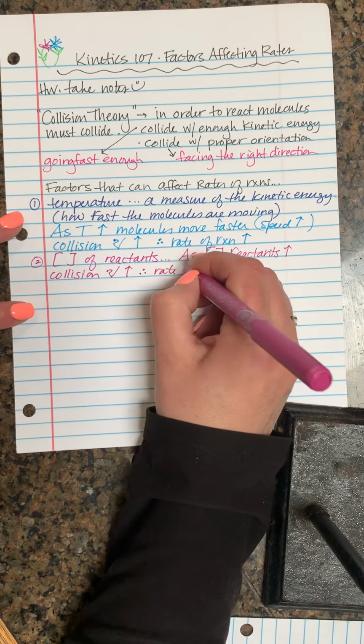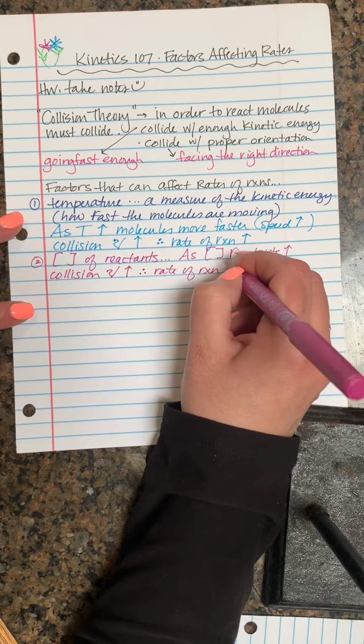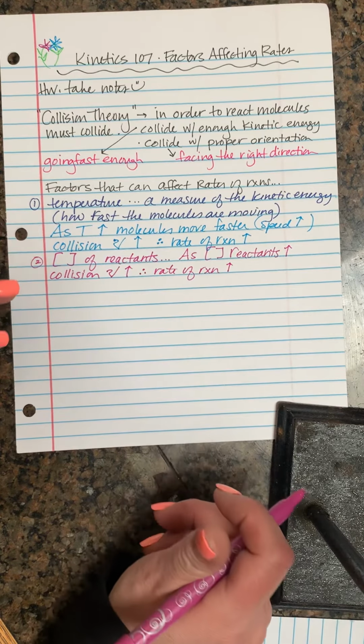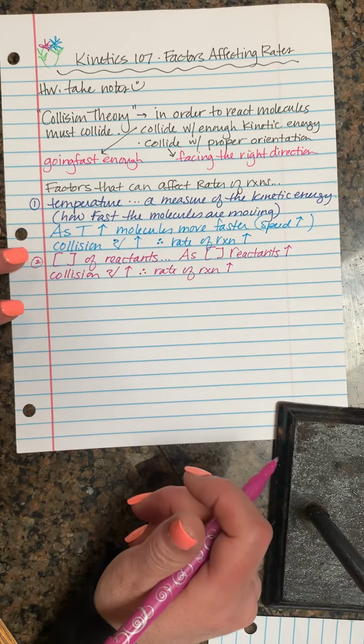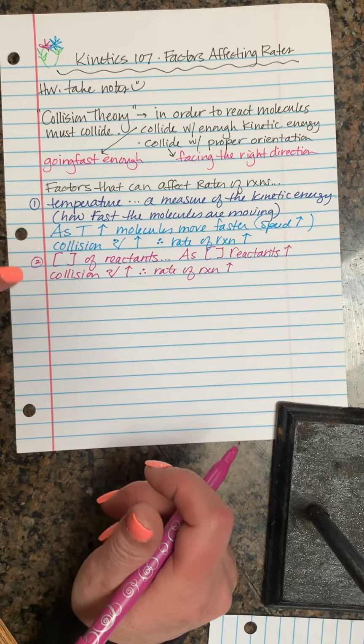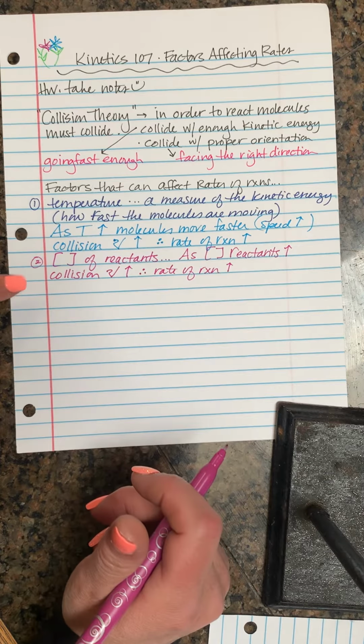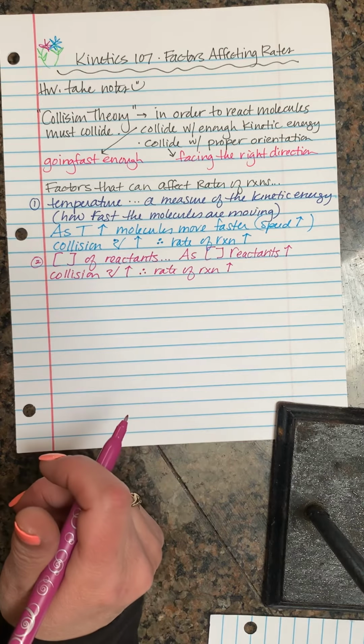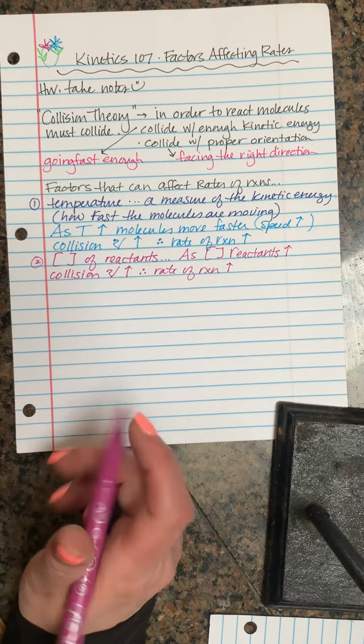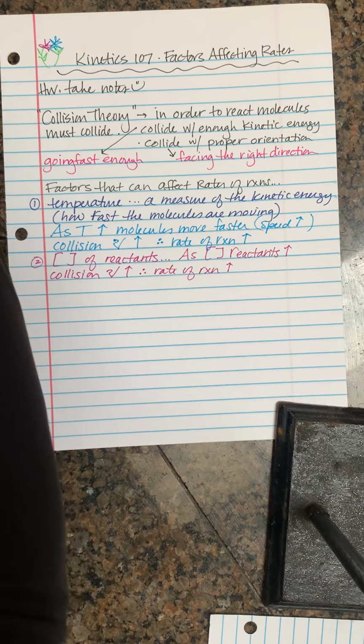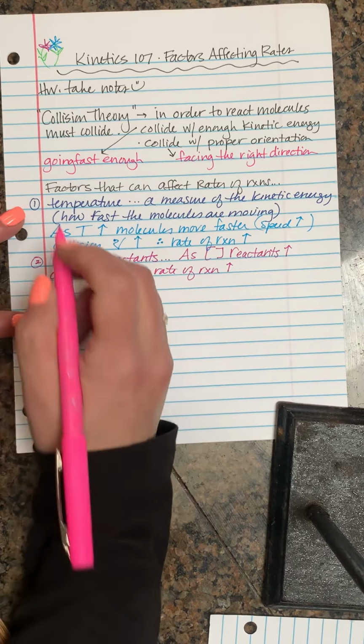Therefore, rate of reaction goes up. And again, it just all comes down to the frequency of the collisions.